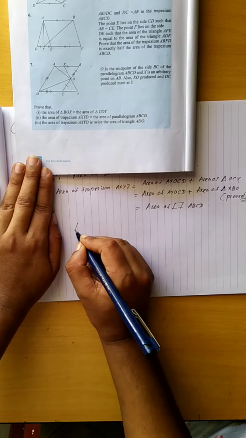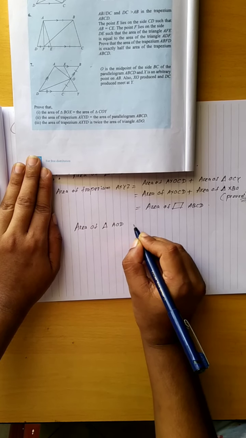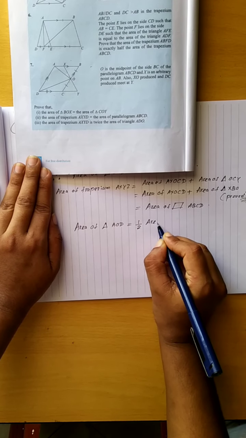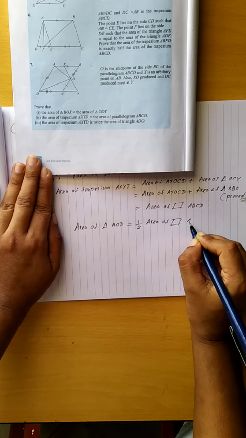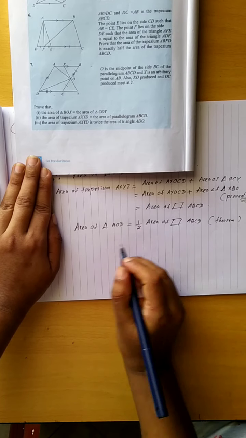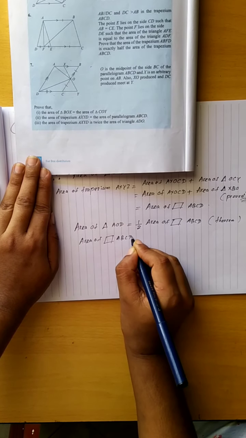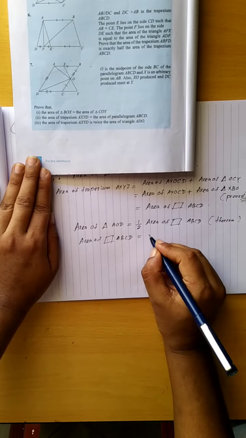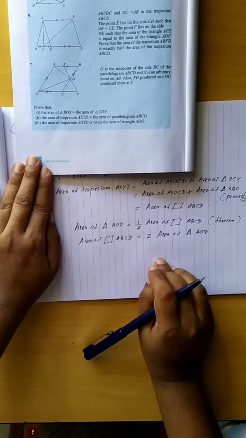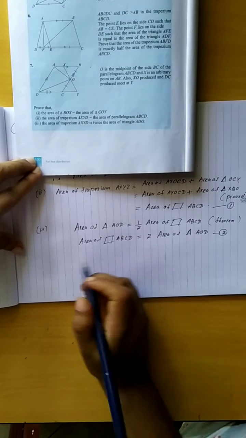Therefore, the area of triangle AOD equals half of the area of parallelogram ABCD, using the theorem. Multiplying both sides by 2, the area of parallelogram ABCD equals 2 times the area of triangle AOD. I label this as 1, this as 2.